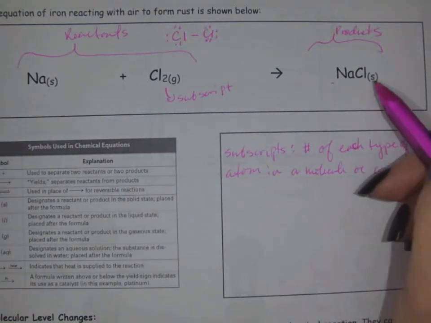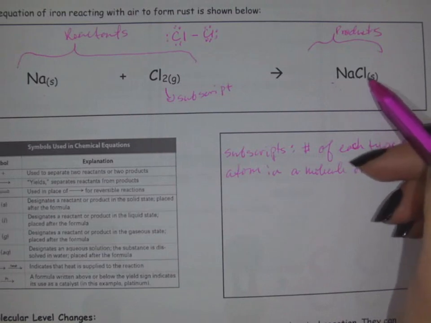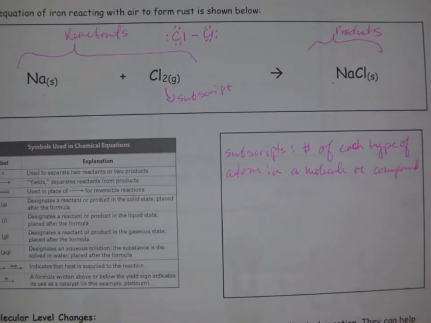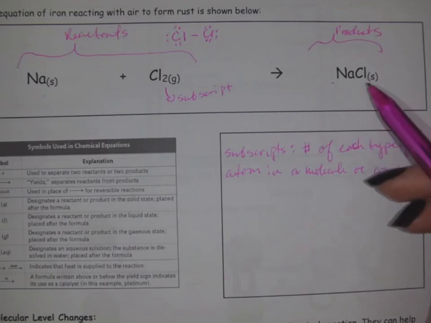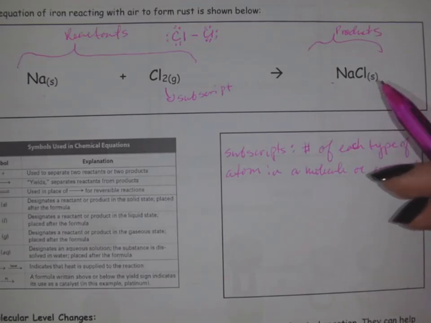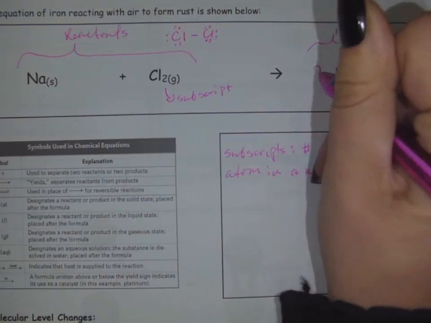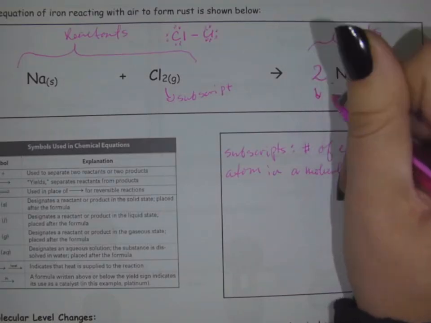But here we don't typically write subscripts if they're a 1, but there's 1 sodium and 1 chlorine. Whenever we go to balance a chemical reaction, we can't change subscripts. I can't draw a little subscript 2 down here, but what we can change is the coefficient that goes in front. So I could put a coefficient of 2 out in front.